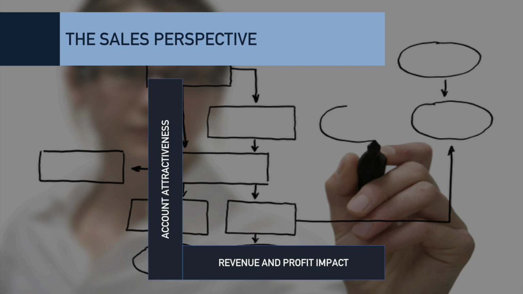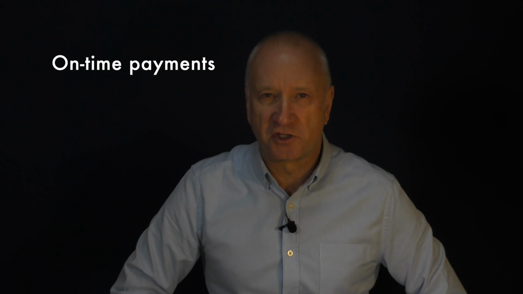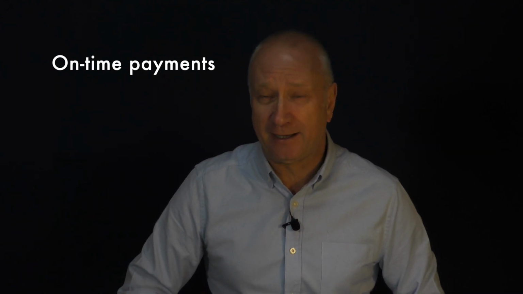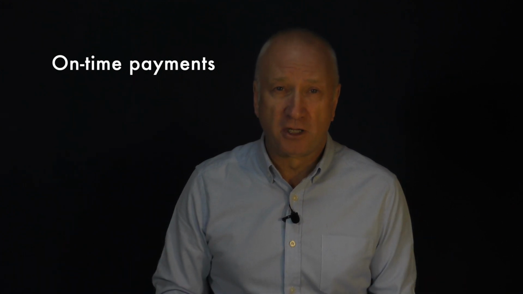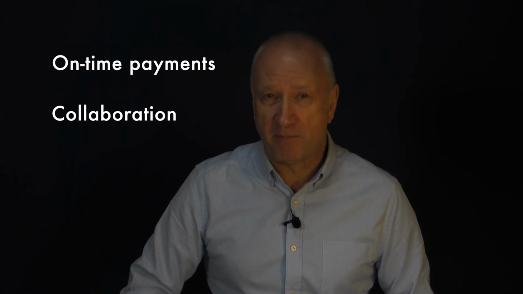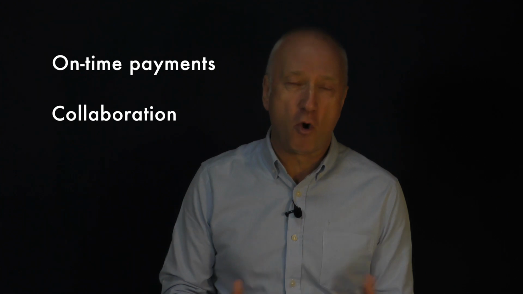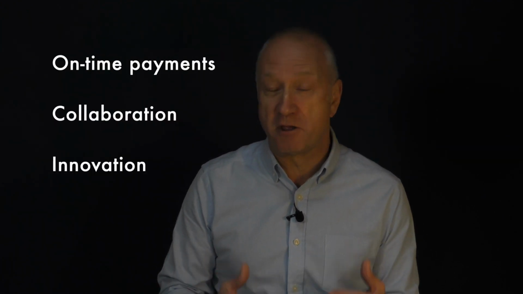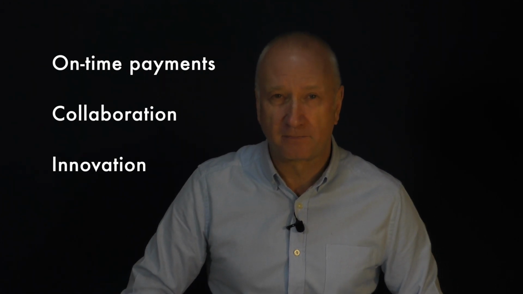Now, what represents attractiveness will be different depending on the selling company. Another example, if the supplier is a small to medium-sized enterprise, an SME, then having customers pay invoices on time or early might make a real difference to cash flow and be highly desired. For others, collaborative ways of working might be particularly important, or indeed the openness of the customer to supplier innovative ideas, no doubt very important to tech companies.